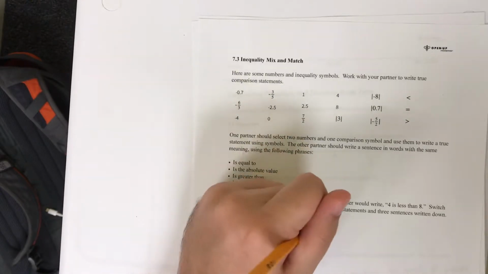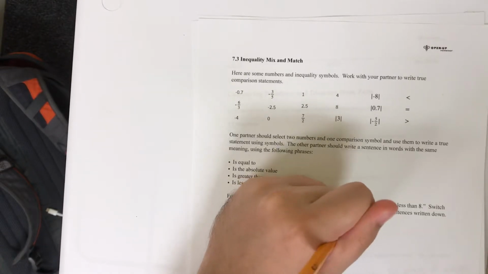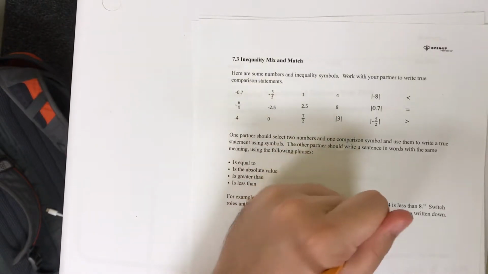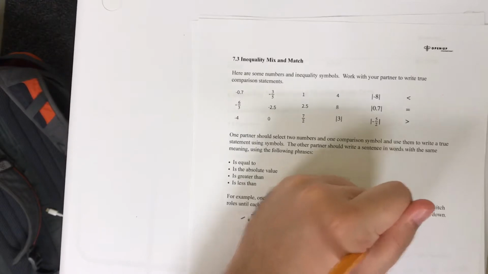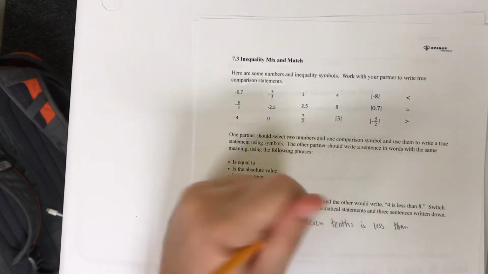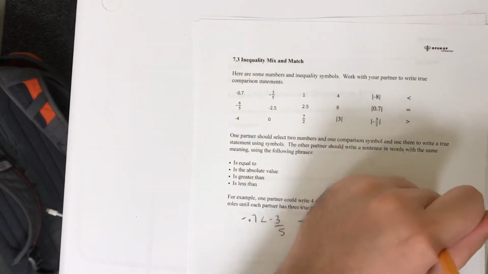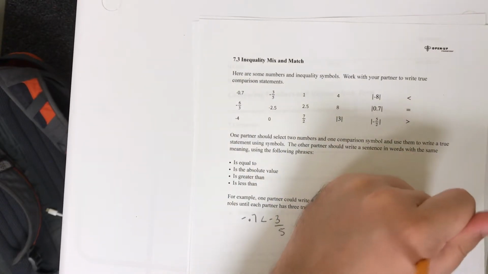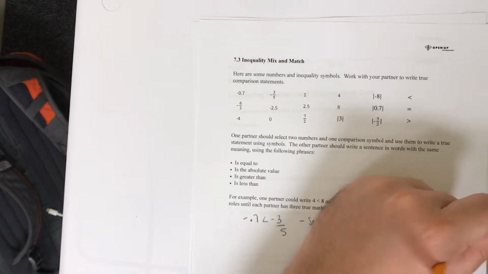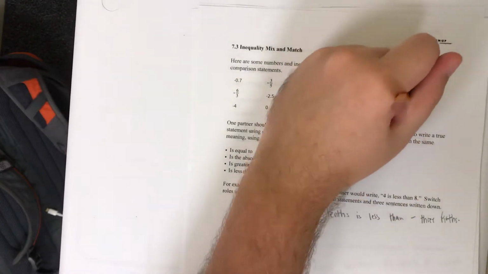A way to write that in a sentence is negative 7/10 is less than negative, I know I'm being lazy, negative 3/5. I used this symbol, I can cross that out.